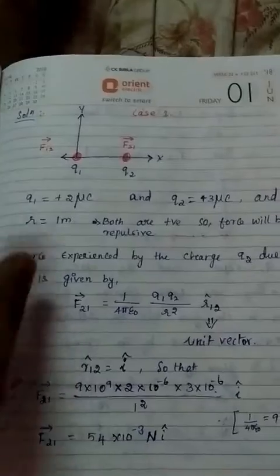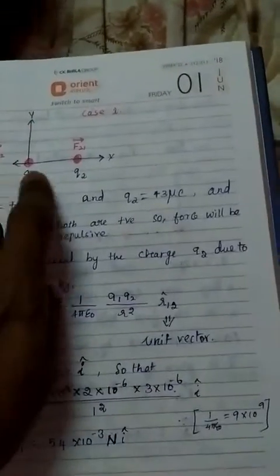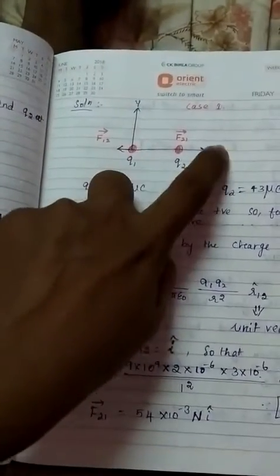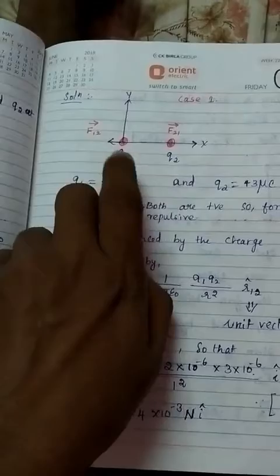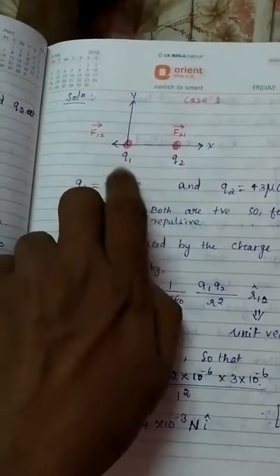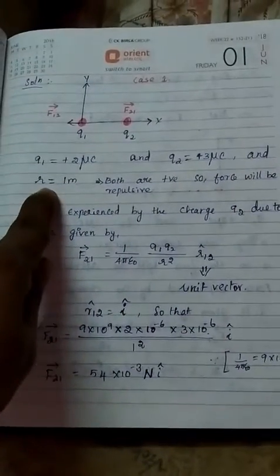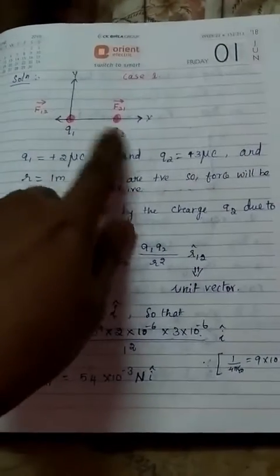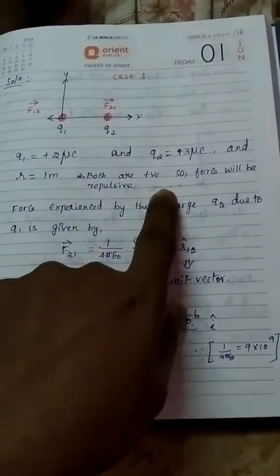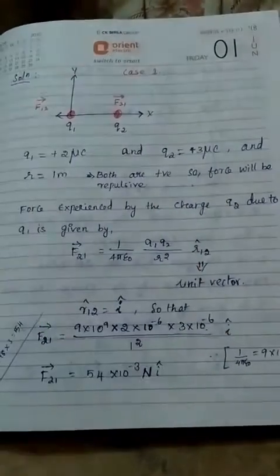The solution for case 1. The same x-axis and y-axis. There are two charges, both positive, Q1 and Q2. The values are given below. The separation is 1 meter. Both are positive, so the force will be a repulsive force.